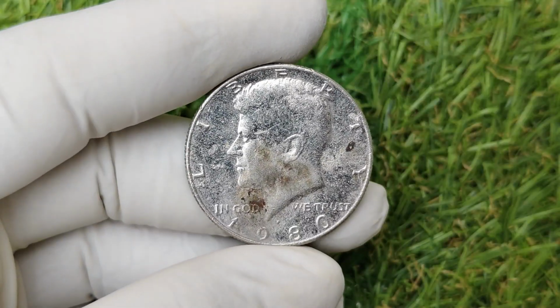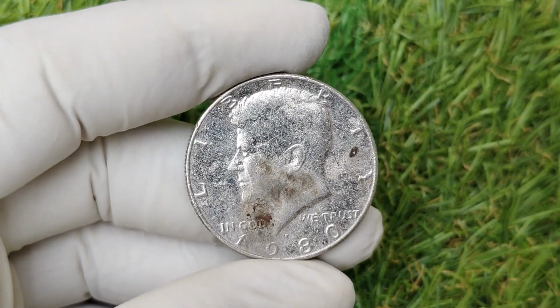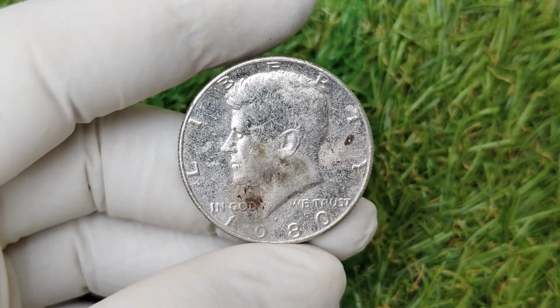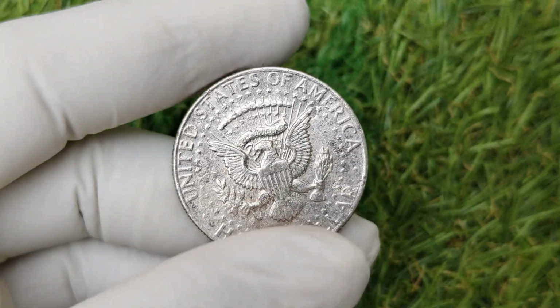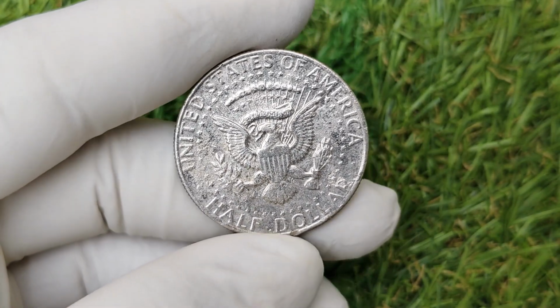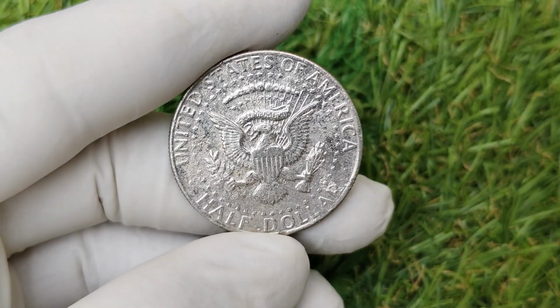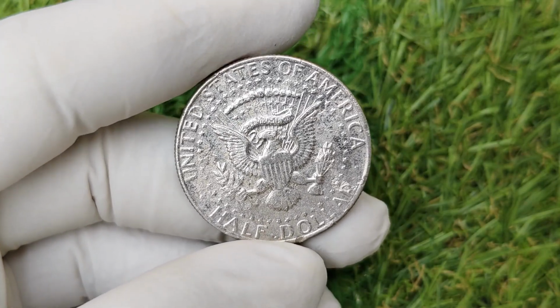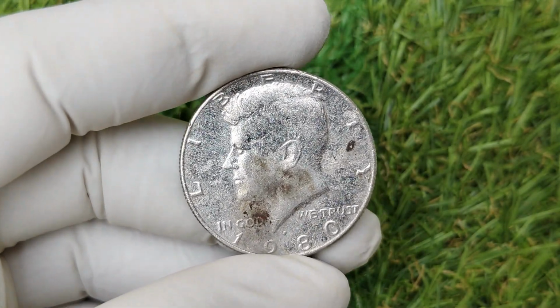We're diving deep into a coin that many people have held in their hands, slipped into drawers, or passed along without a second thought, yet it carries a story that stretches across American history, minting tradition, and collector passion. This is the story of the United States of America 1980 Mint Mark Kennedy half-dollar, a coin that represents far more than its face value and continues to spark curiosity decades after it left the mint.